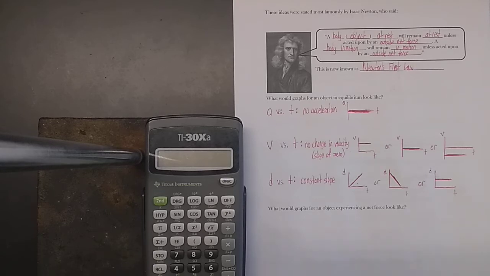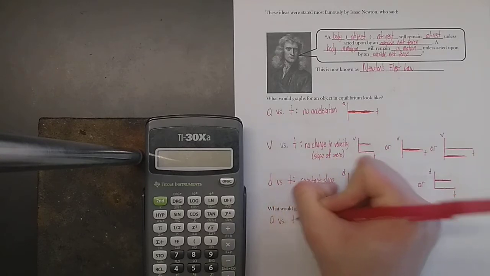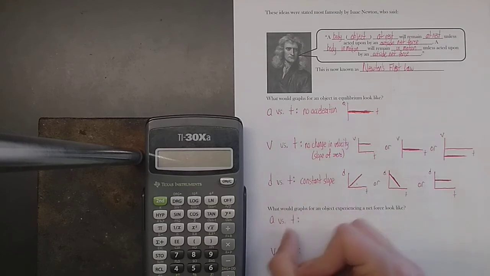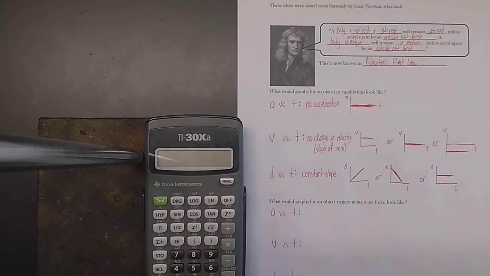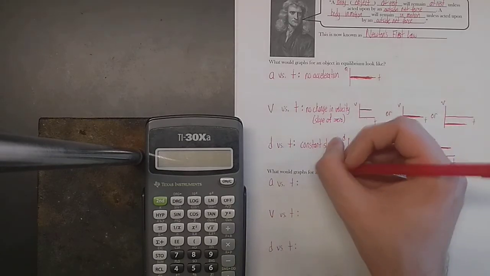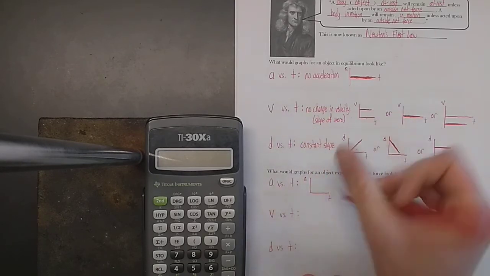Now let's look at what happens if an object is experiencing a net force. We'll do the same order. A versus t, v versus t, and d versus t. Okay. So, if it experiences a net force, it's not in equilibrium, which means it is accelerating. So now the only type of graph we can't have is one that looks like this. We either have positive or negative acceleration. And we're going to restrict ourselves to talking about constant acceleration, so accelerations that don't change.